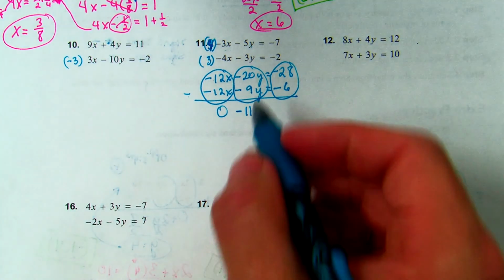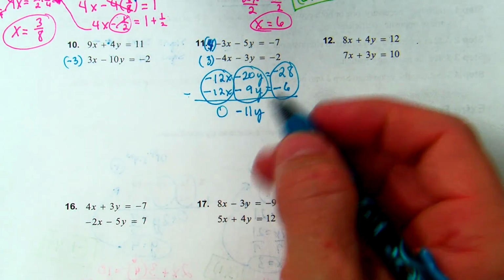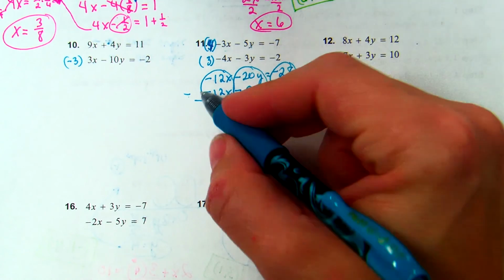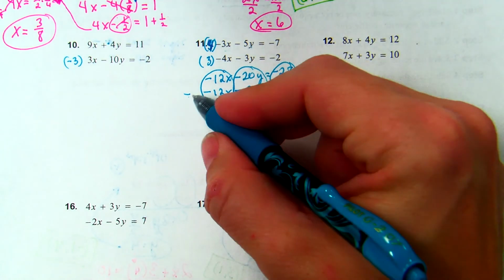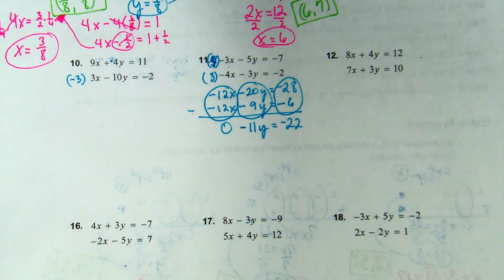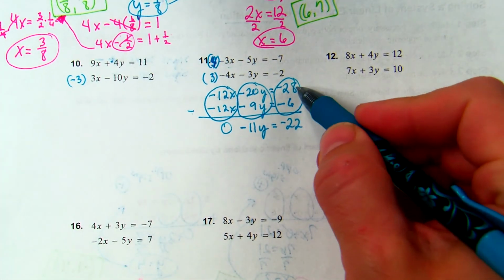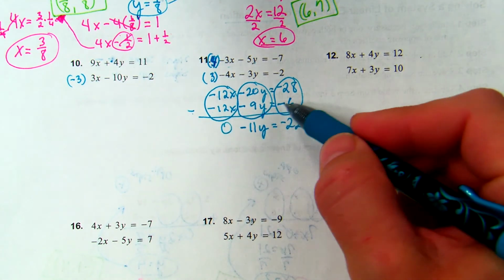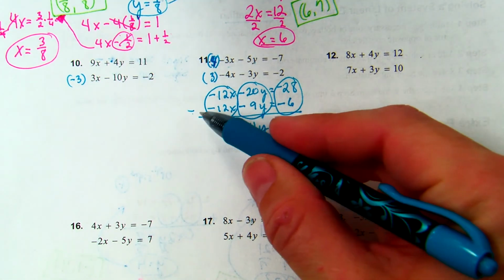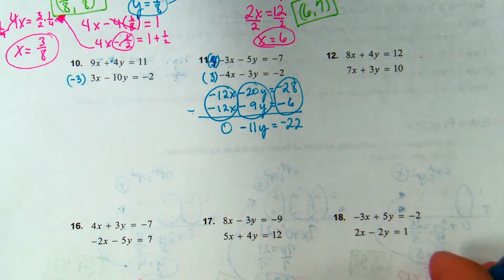Now the next one, negative 28 minus a negative 6, or negative 28 plus 6. Minus a negative is plus. Okay, we had a little video glitch there, but we were saying that negative 28 minus a negative 6 is the same thing as negative 28 plus 6, so we get a negative 22.